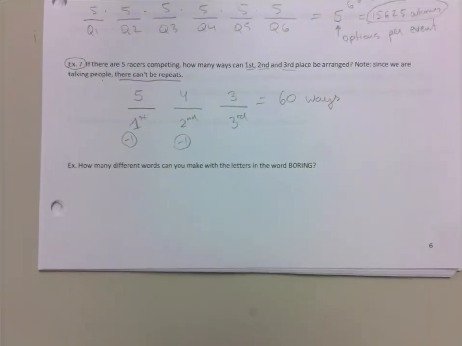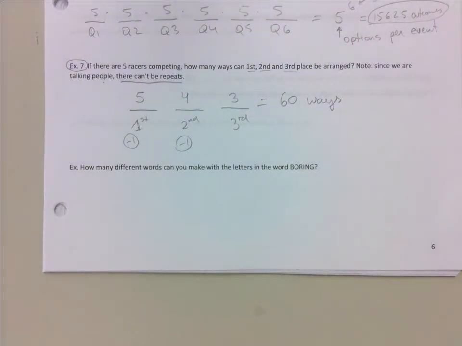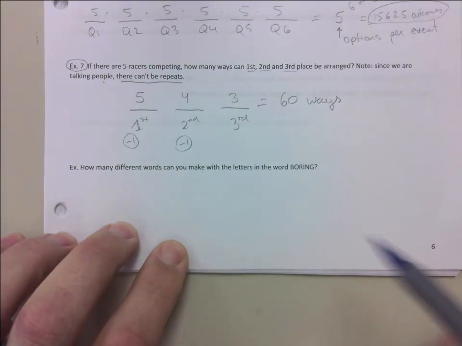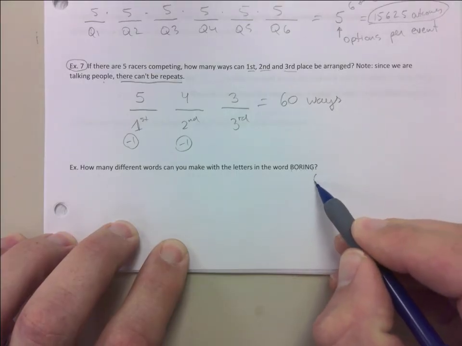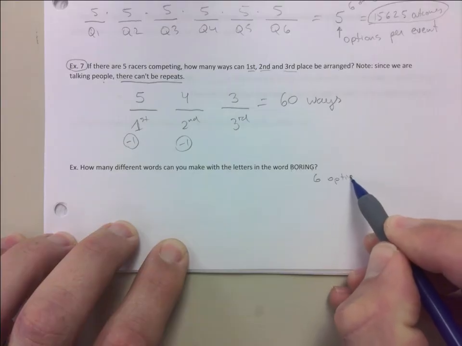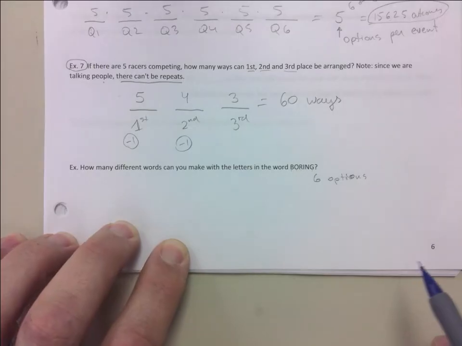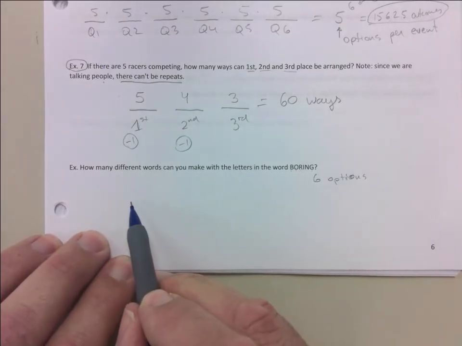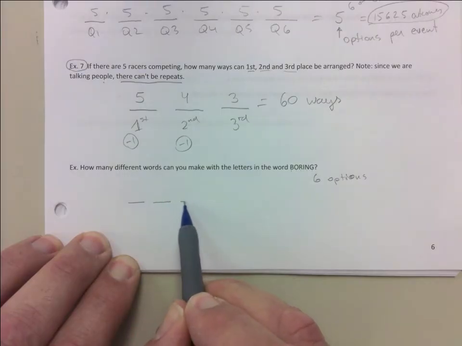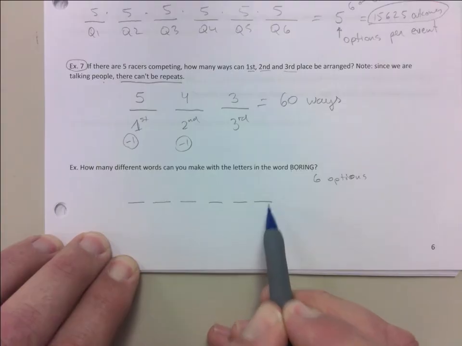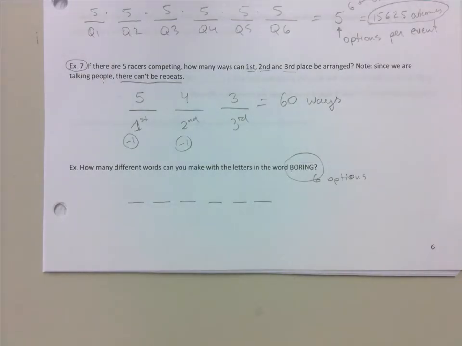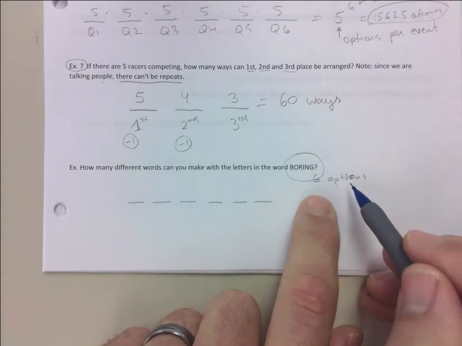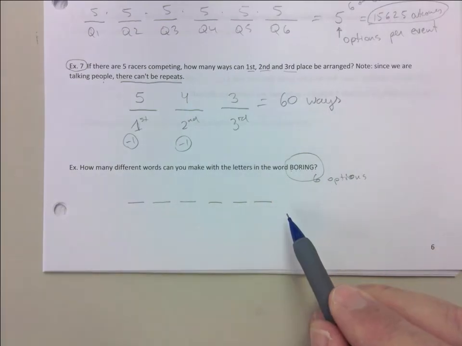Okay, next. How many different words can you make with the letters in the word boring? Okay. So the key here is to count 1, 2, 3, 4, 5, 6. 6 options. Okay. So the key here is you still have 6 slots to fill. You've got this bag of letters. Let's imagine you print boring nice and big, and then you cut up the letters, and you've got 6 options, right, to fill in and make another word.